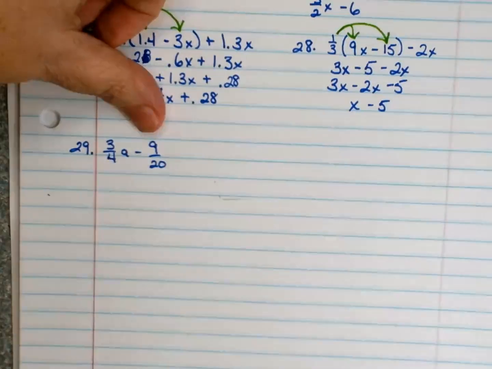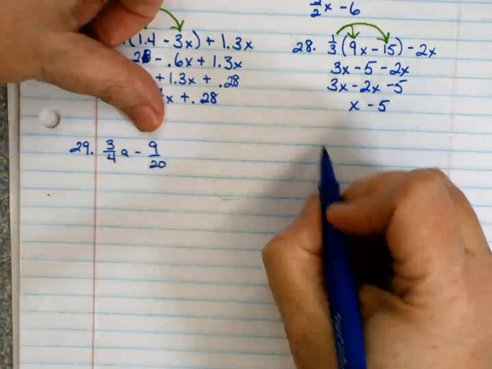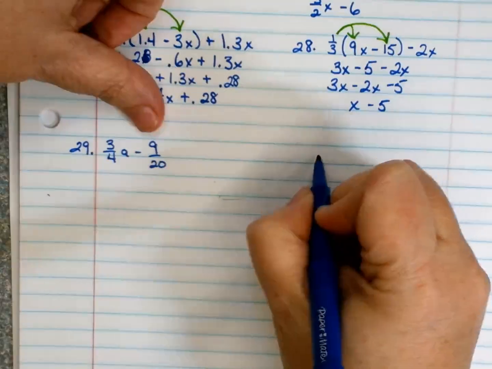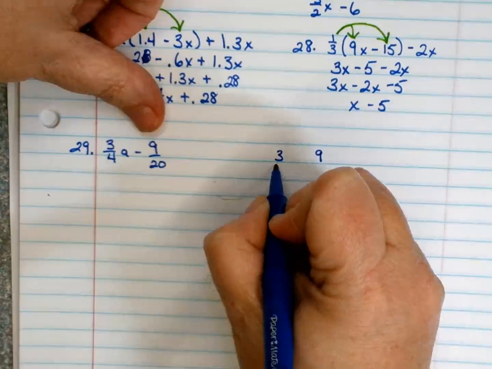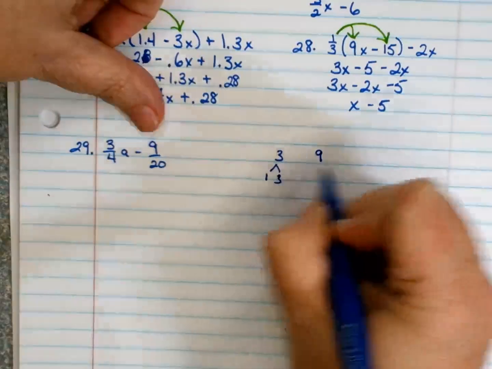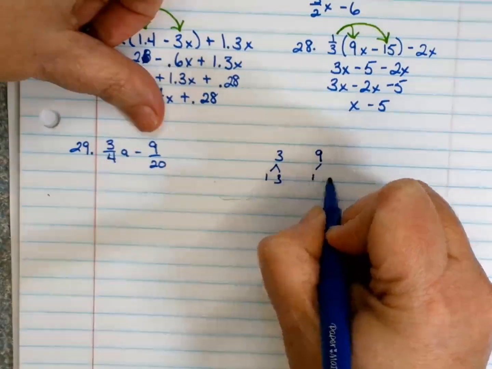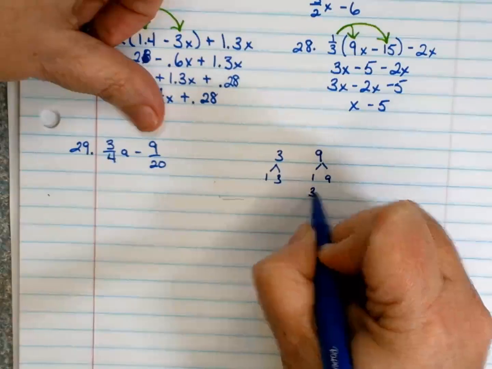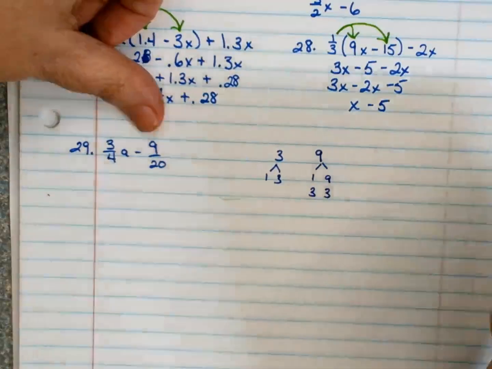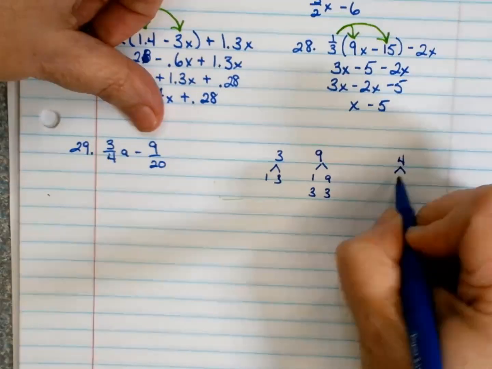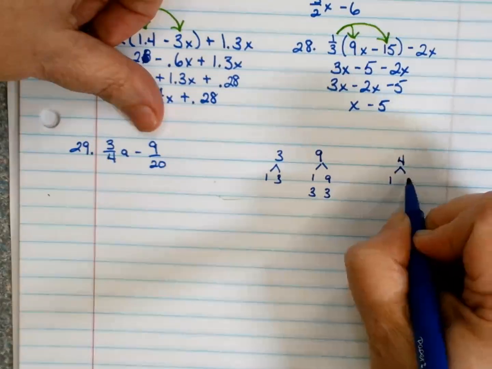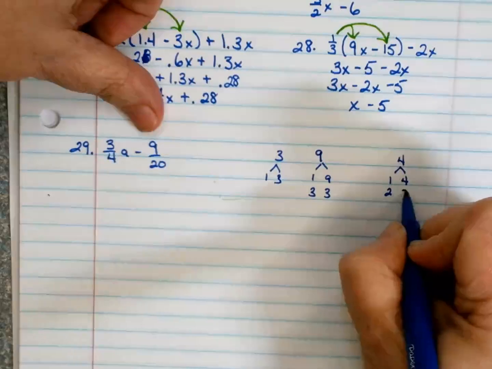So I need to find something that they both have in common. So I'm going to write my factors of 3 and my factors of 9. My factors of 3 are 1 and 3. My factors of 9 are 1 and 9 and 3 and 3. Okay. So then my factors of 4, they're 1 and 4 and 2 and 2.